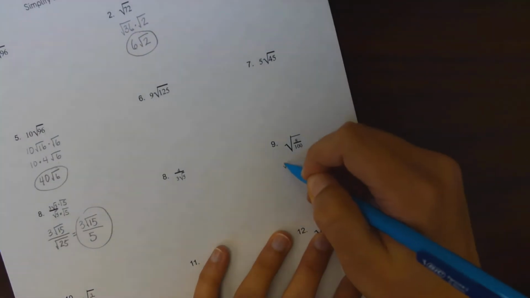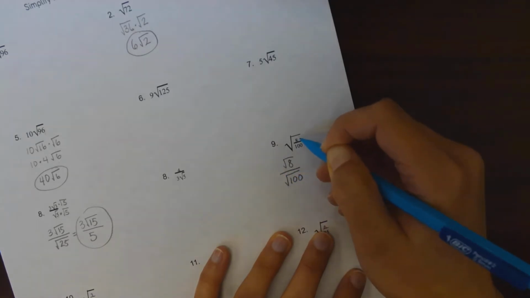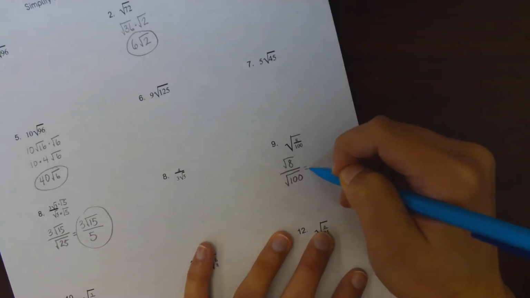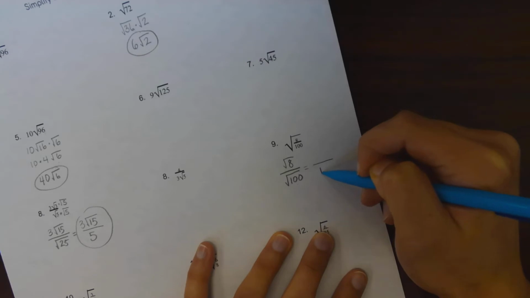Okay, let's look at the number 9. So square root of the top and square root of the bottom. So I can always break that up into both of them being in the square root. The bottom is a perfect square, so I don't need to rationalize. Square root of 100 is 10.